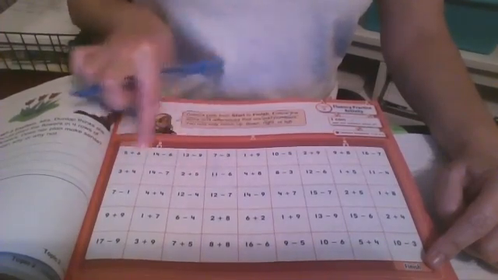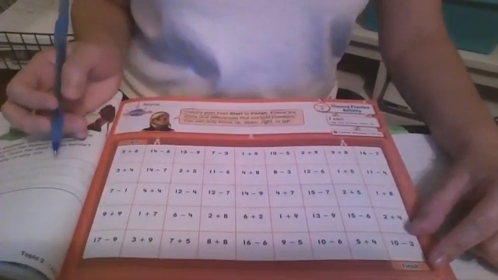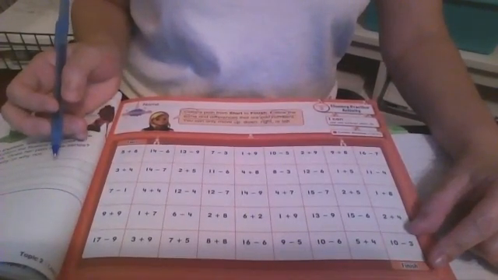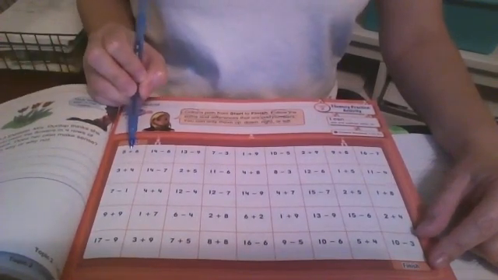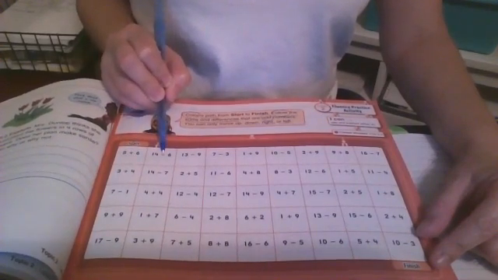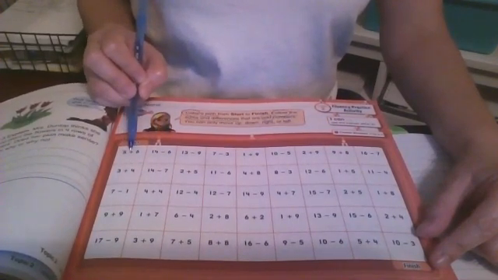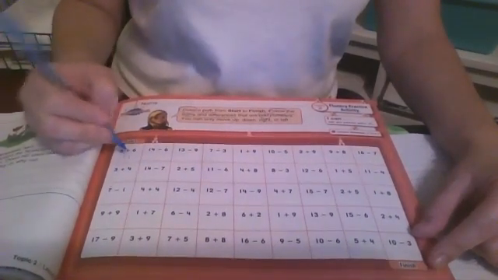All right, so let's go ahead and do the first section here. We'll do this first section together, okay? So what you need to begin with is finding the sums and differences. Remember, a sum is an answer to an addition, and a difference is the answer to a subtraction, okay? So my first one says 5 plus 6. I know that's 11, so I'm going to write that.